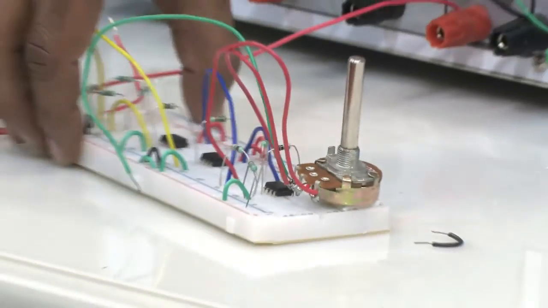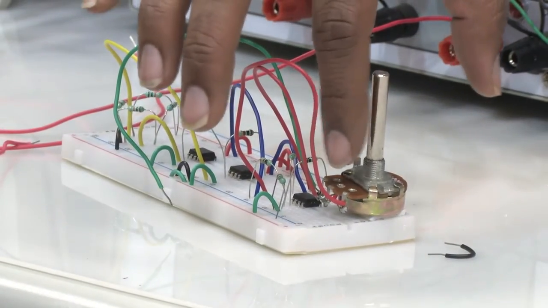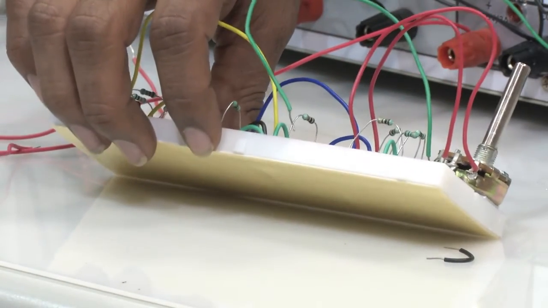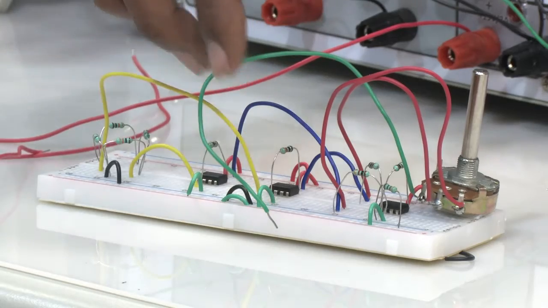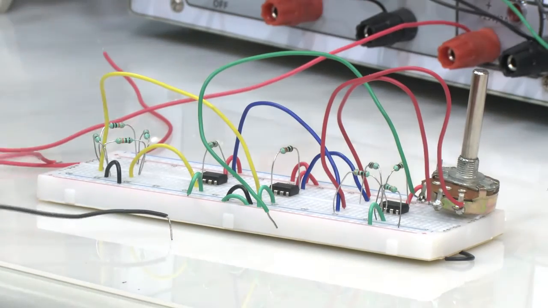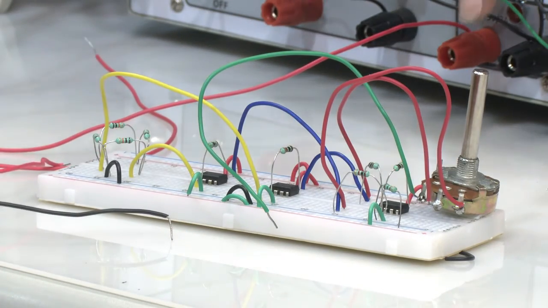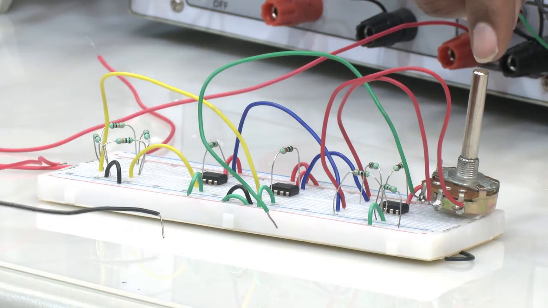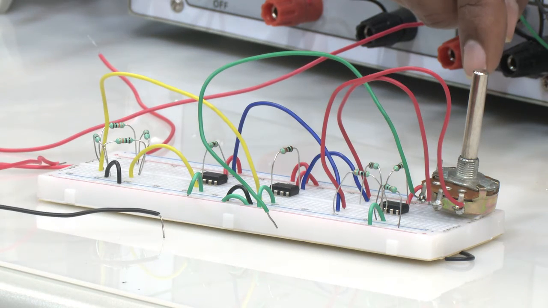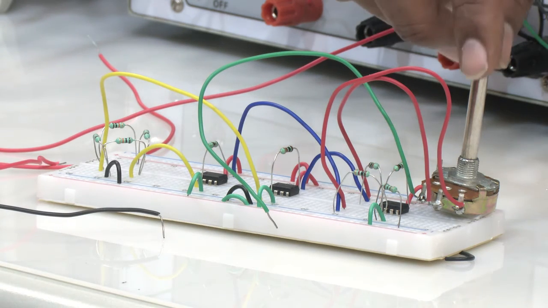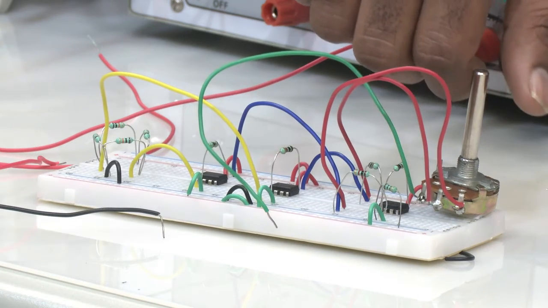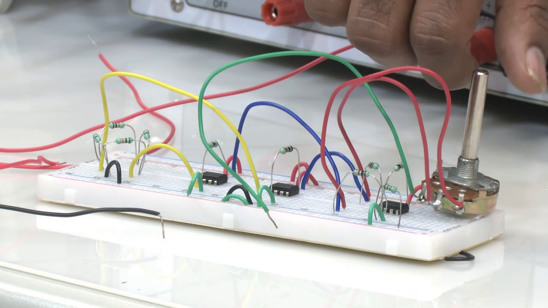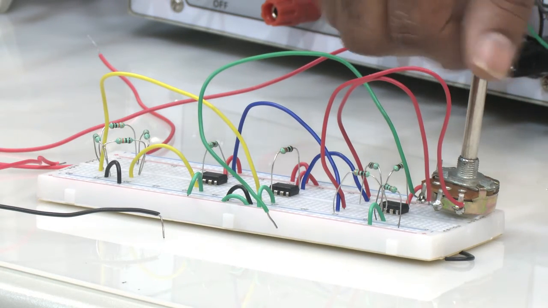There are 3 terminals in the potentiometer, and you can use 2 terminals and ground the third terminal, or you can short 2 terminals and use 1 terminal. If you go to YouTube and see how the pot can be operated, you will be able to see. If you change this knob, the resistance value changes. I can use it clockwise and anti-clockwise.